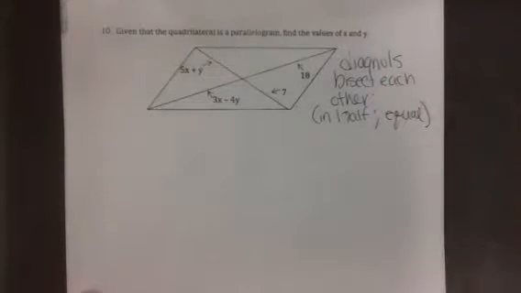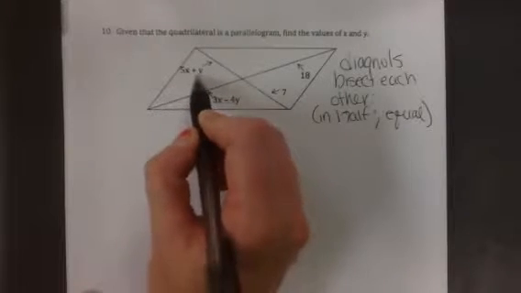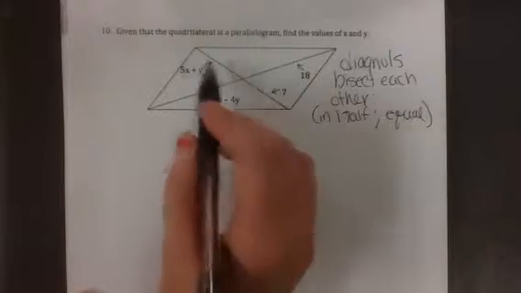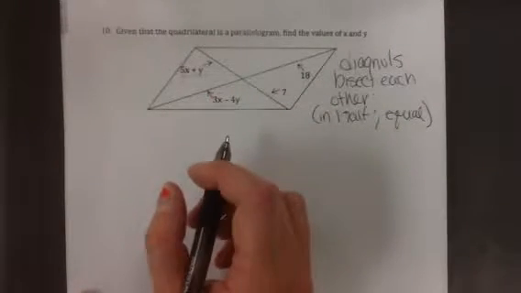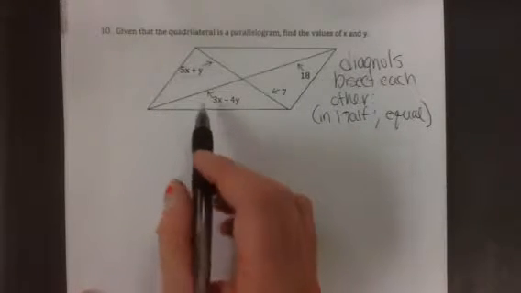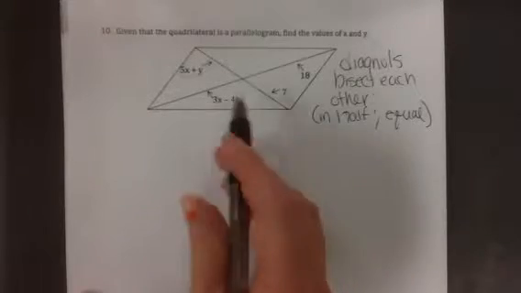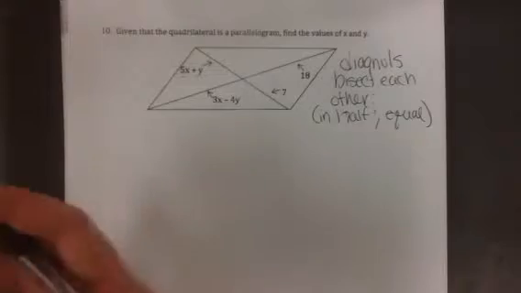Alright, so knowing this bit of information, we can use that to our advantage. But if we notice, I think what threw most of you off was that there's two variables. We have an x and y in both of these diagonals, and so we couldn't really easily solve for one or the other. So we went through one of these before. What we had to do was solve for y in terms of x so that we could solve for x.